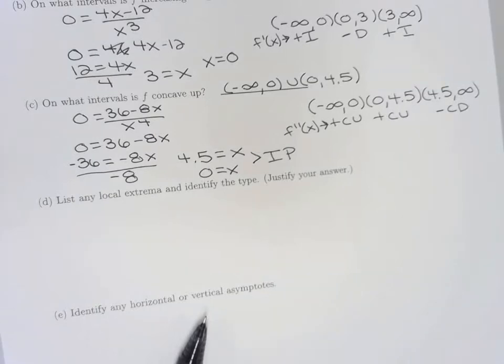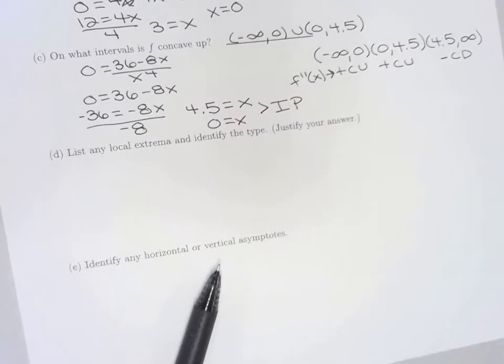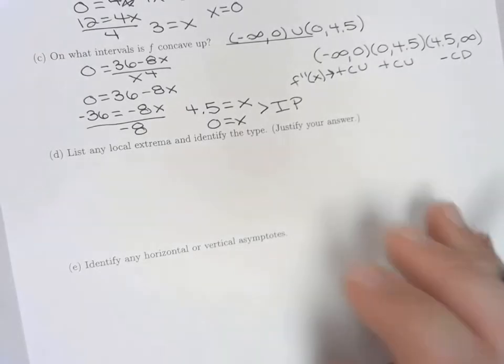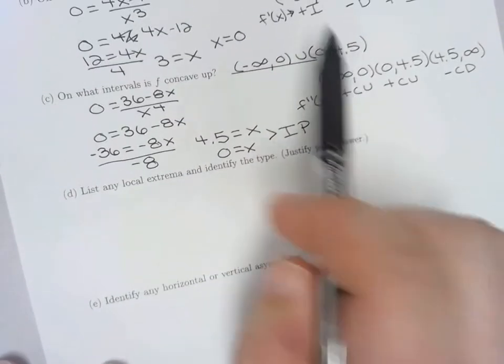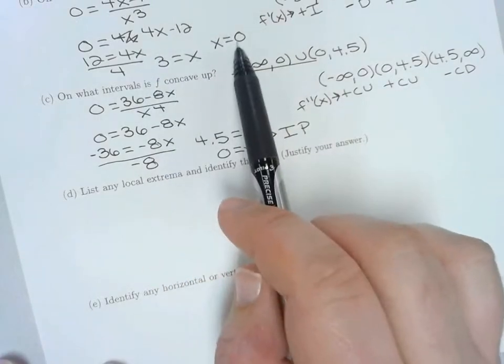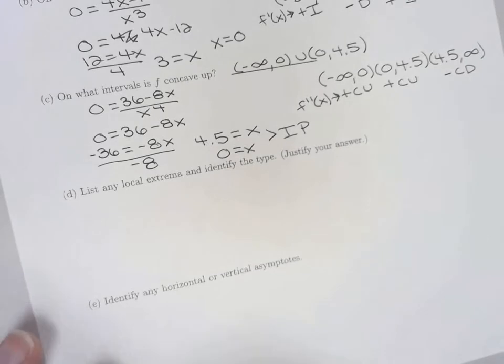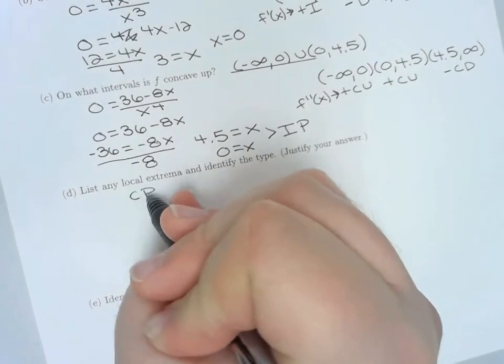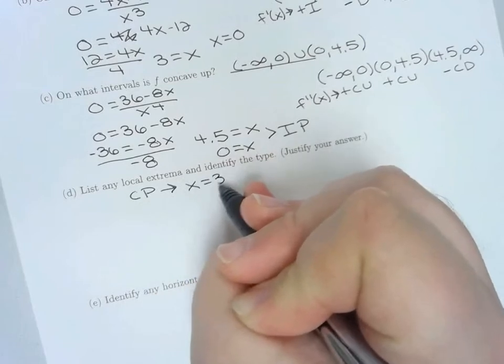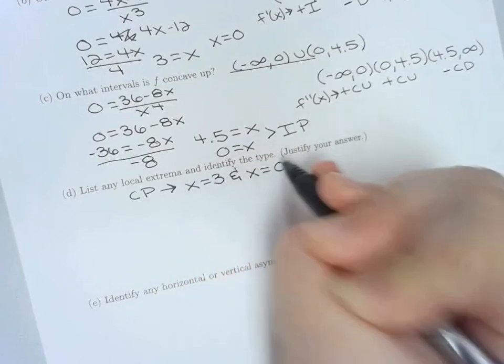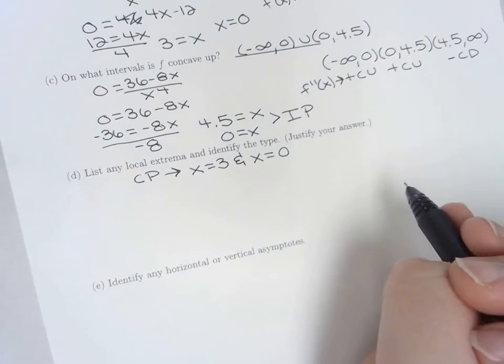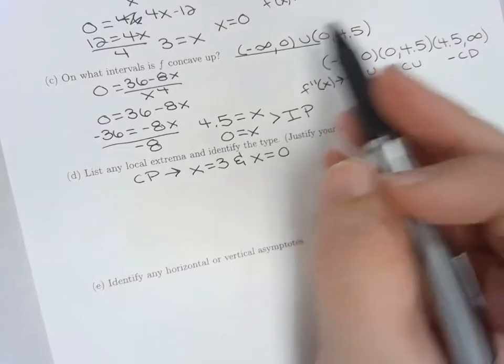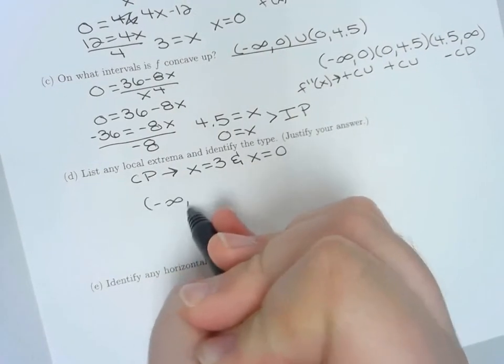Okay, D, list any local extrema and identify the type. Justify your answer. So extrema, we already did the work part of it. Extrema comes from the first derivative. First derivative, critical points, x equals 3 and x equals 0. How can I tell whether it is max or min? Increasing and decreasing. That's what I would do because it's already done for you. So I would maybe just jot that down again.